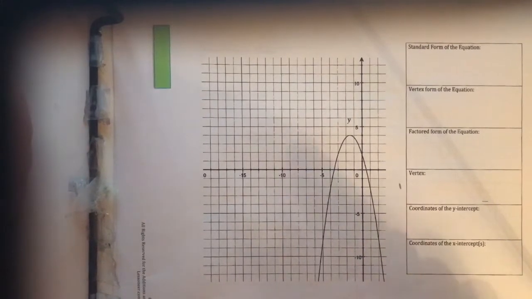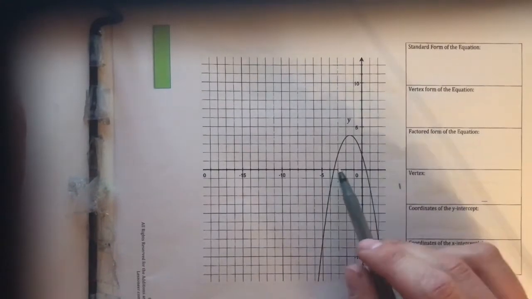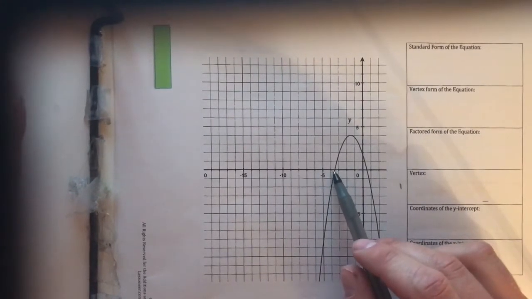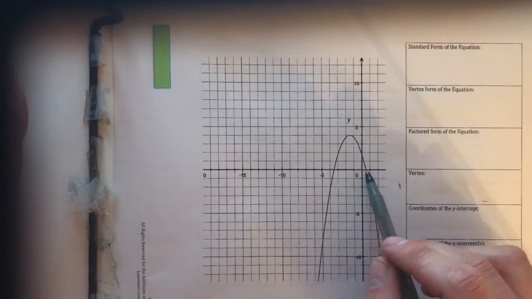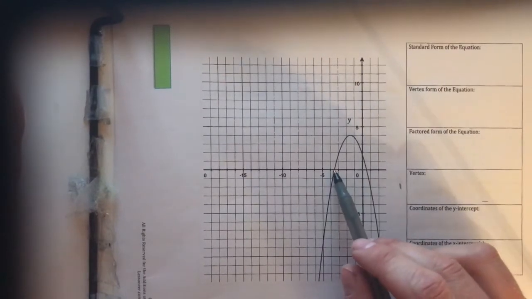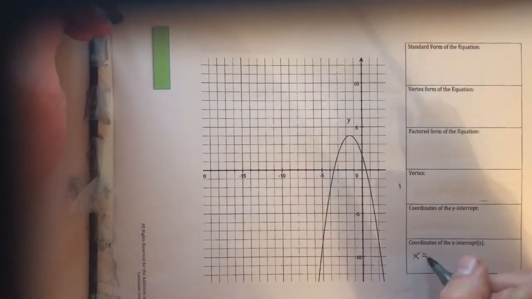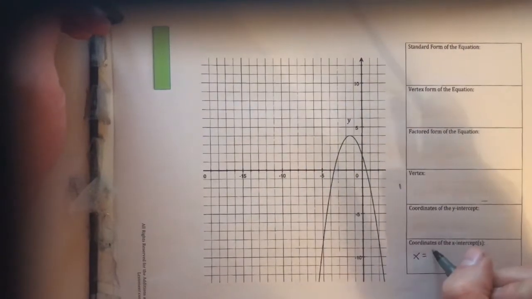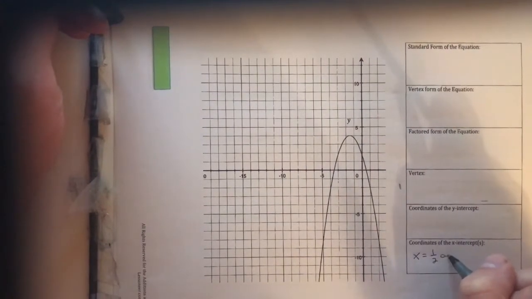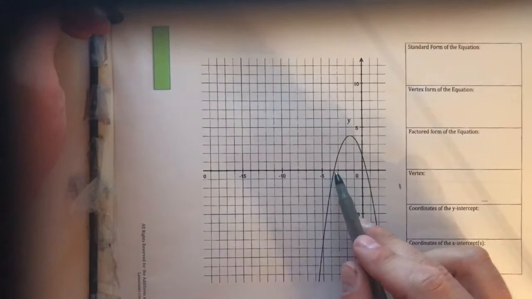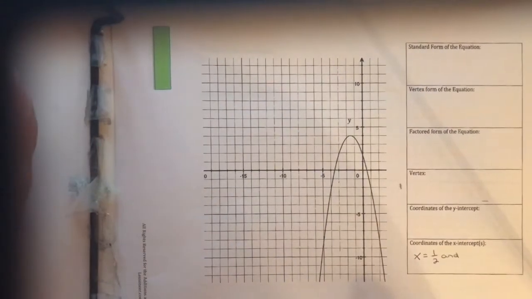Like the last video, I would try to spot the roots, but in this case, we can spot them pretty well. We can tell that they are 1/2 and -3.5. So let's just go with that first. And let's write down the x-intercepts. So I would write x is equal to 1/2 and -3.5. Now this is going to be important for later.